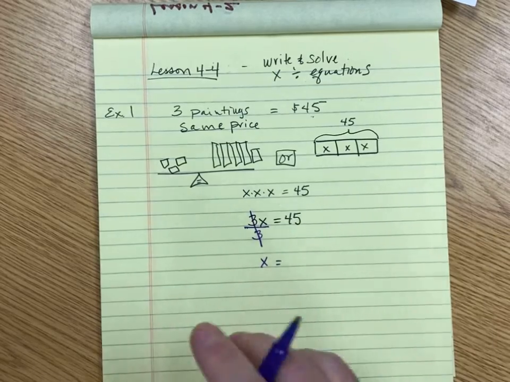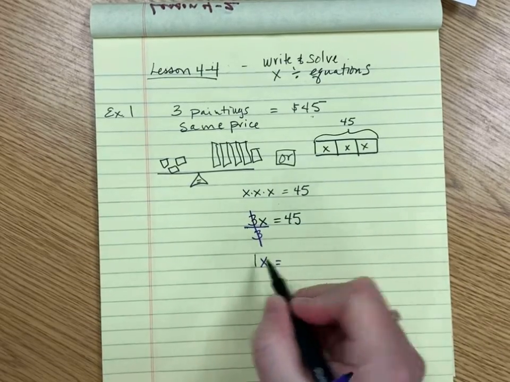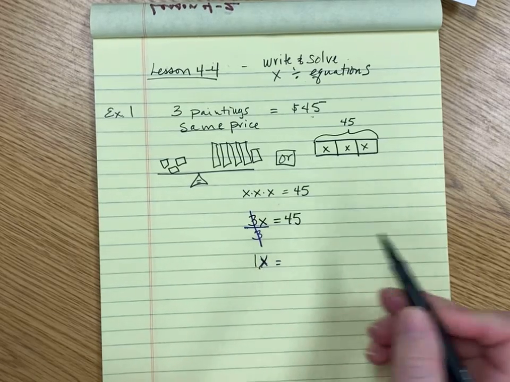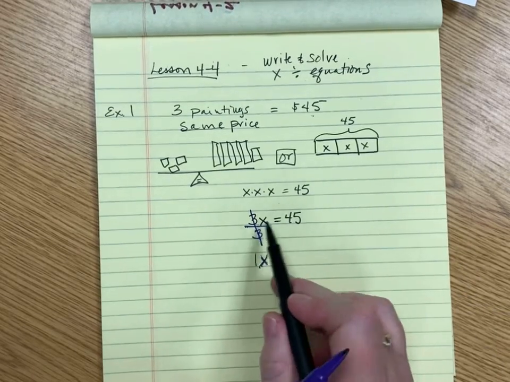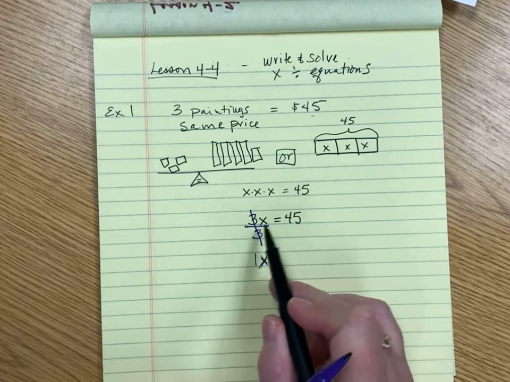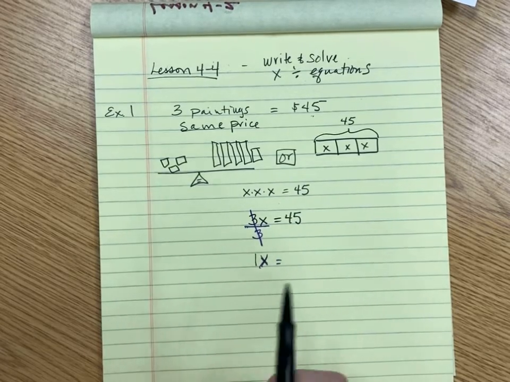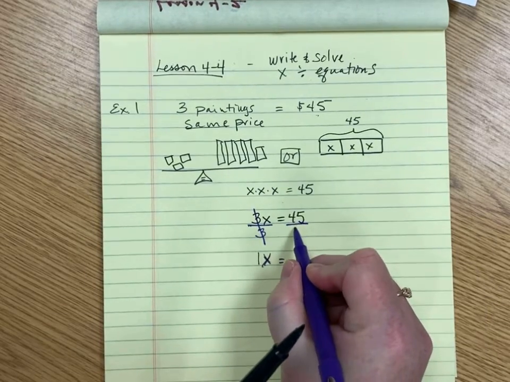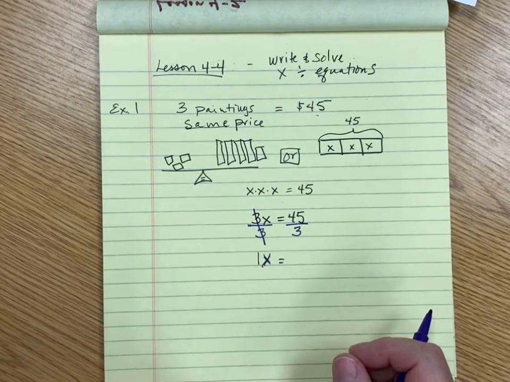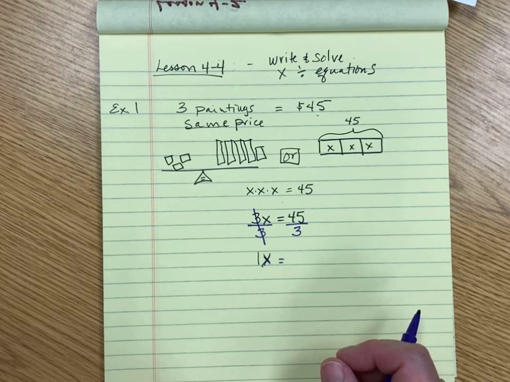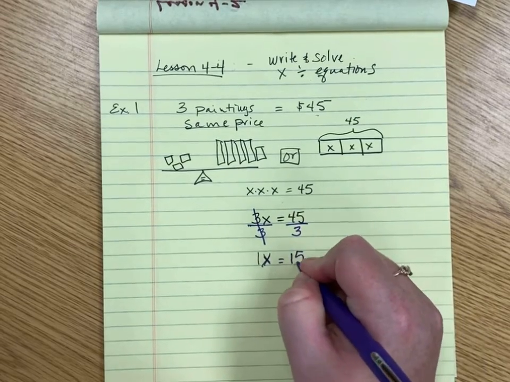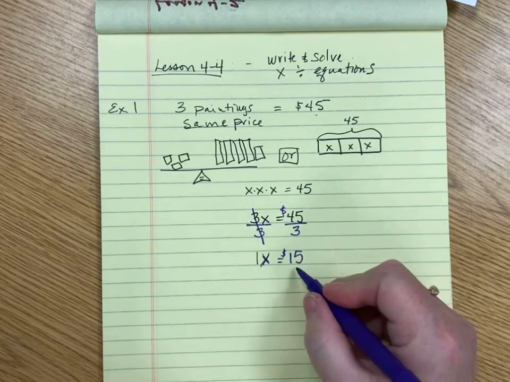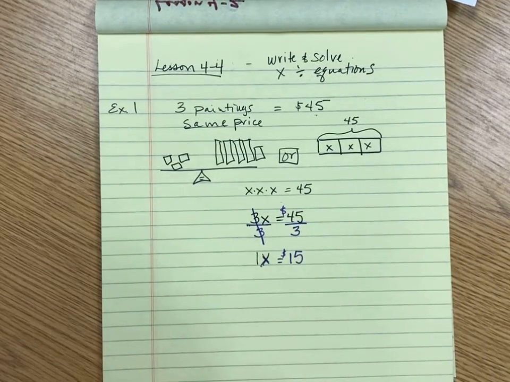That gets rid of this. You can think of this as 1x, but really we know that that's just x. And because I have to have that equal sign there and I have to keep a balance on both sides, I am going to make sure that I divide this by 3 as well. And 45 divided by 3 is $15. So we know that each painting equals $15.